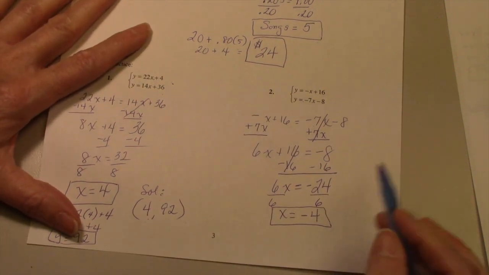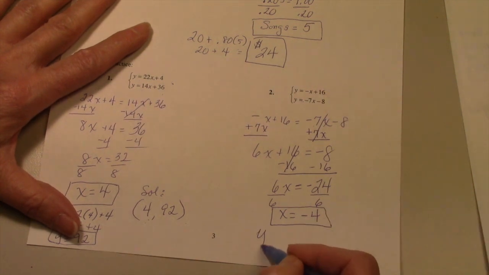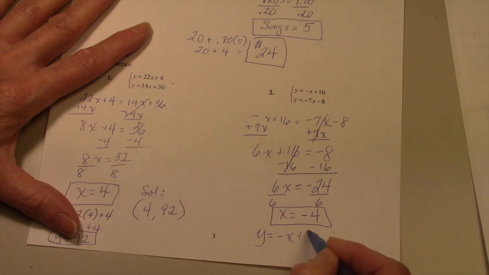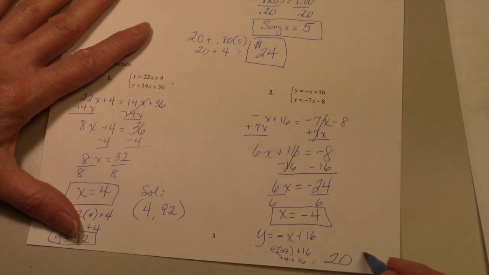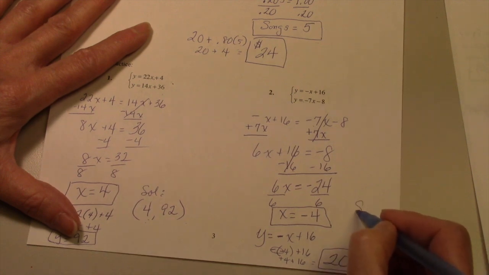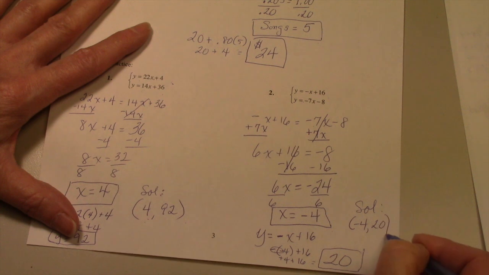X is negative 4. How do I find y? Let's go up here. Y equals negative x plus 16. Well, put a negative 4 in here with this negative. Negative of negative 4 plus 16. Well, that makes positive 4. This is a positive 4 plus 16, so the answer is 20. So my solution is negative 4 comma 20.